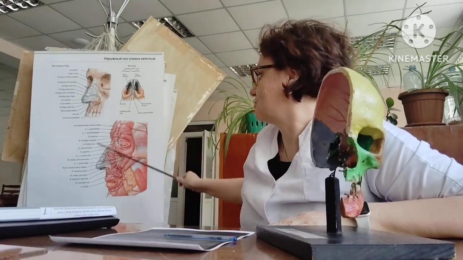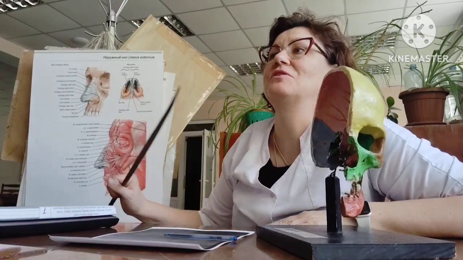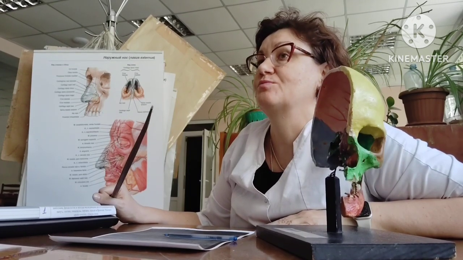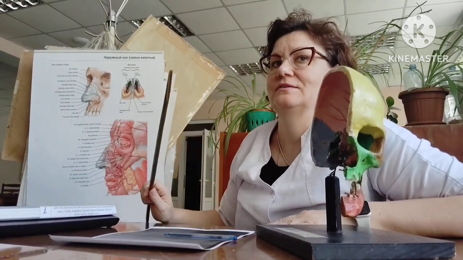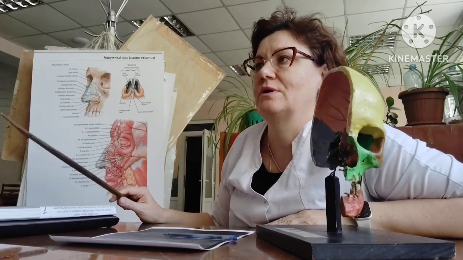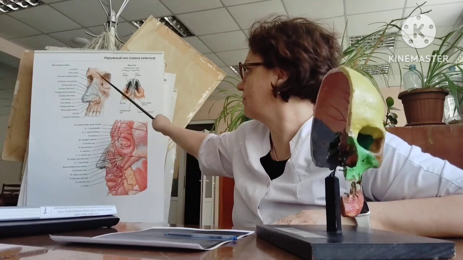What else is there? Muscles. Muscles of the nose. We may increase the space of the nostrils. And the procerus muscle. Remember, there is also the basal membrane, the base of fibers and collagen fibers.